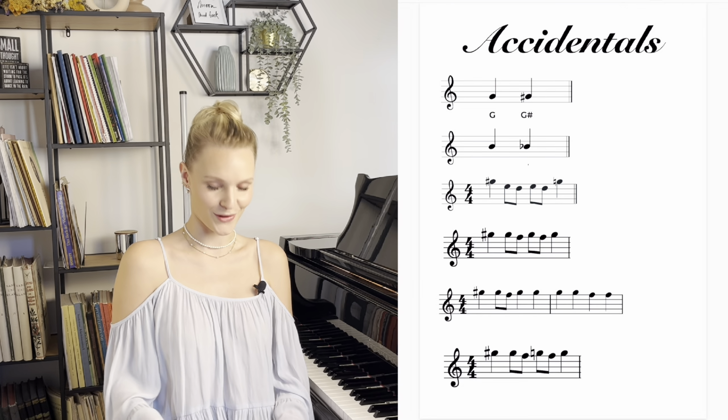Often you see in your sheet music those little signs in front of the notes. They are called accidentals, and today I'm going to show you what they are and how you need to use them. So I'm going to show you today the three most common ones, okay? So let's go over them.